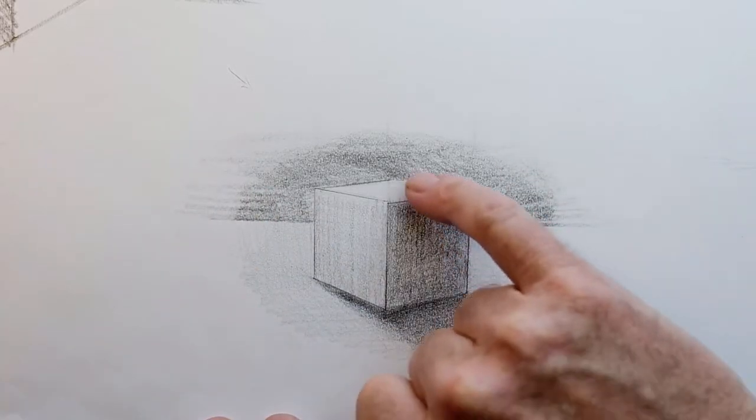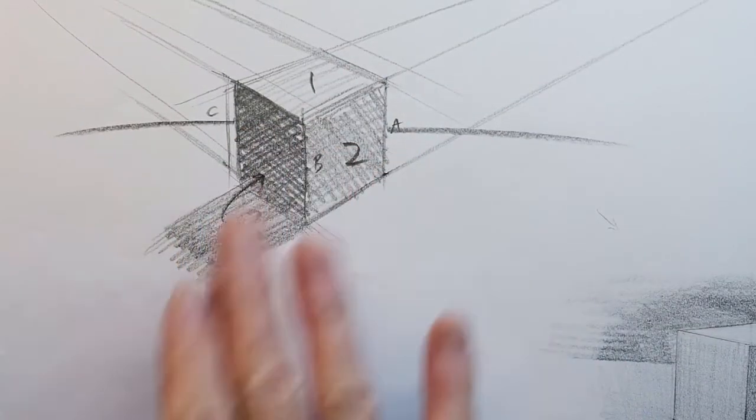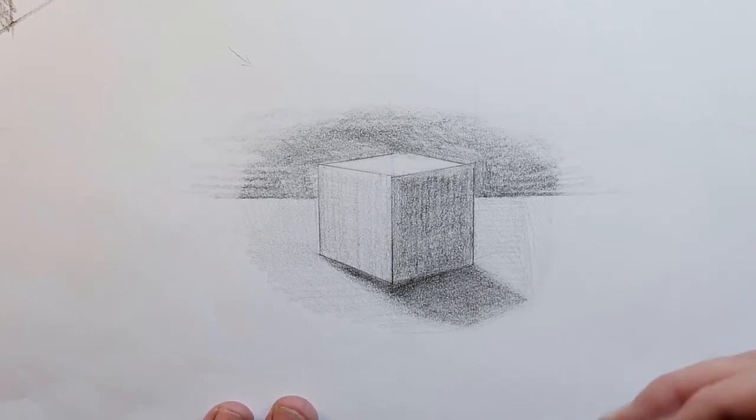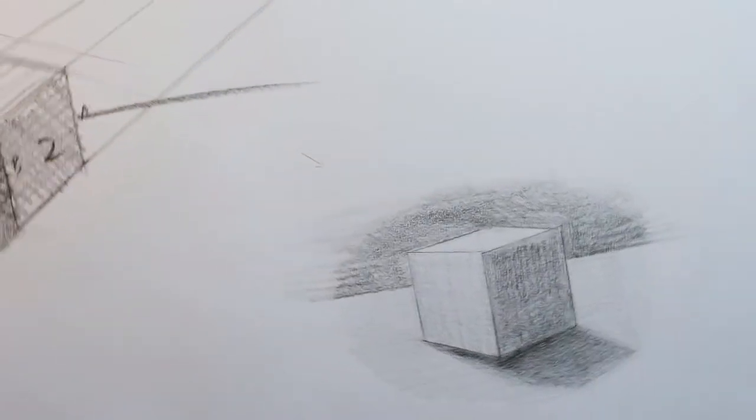And we've got three values: 1, 2, 3, 1, 2, 3. Doesn't matter which side you put your shadow on, by the way. You can have it on any side, as long as it follows logic. You know, I could make this a little bit darker.